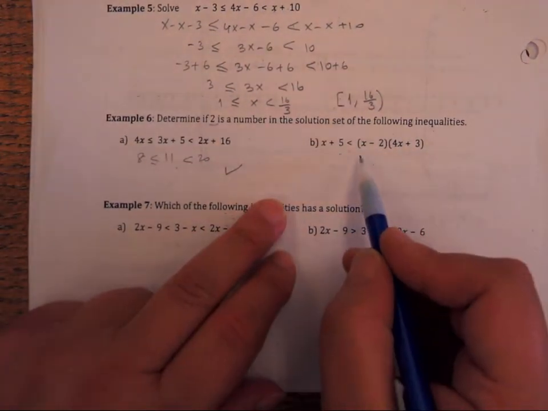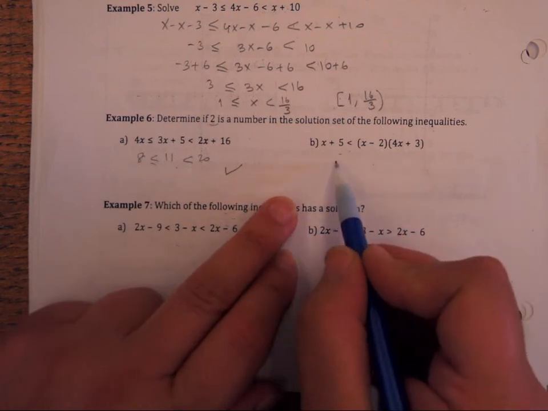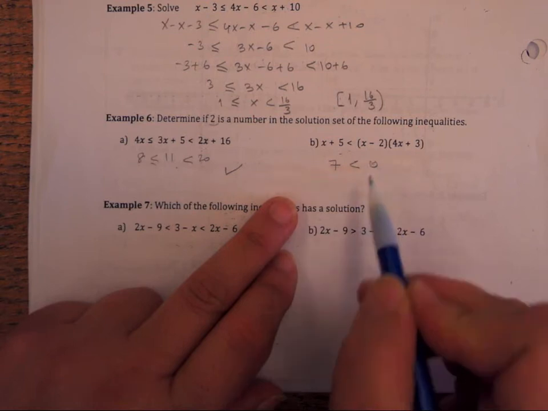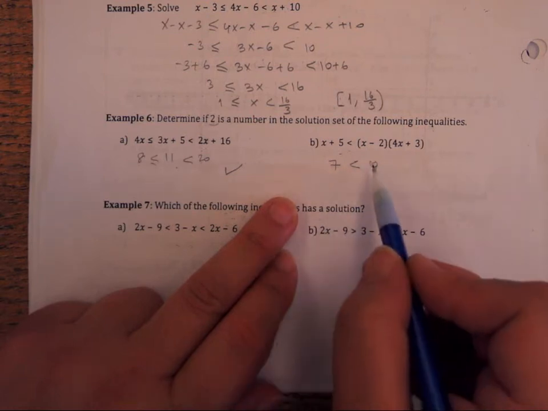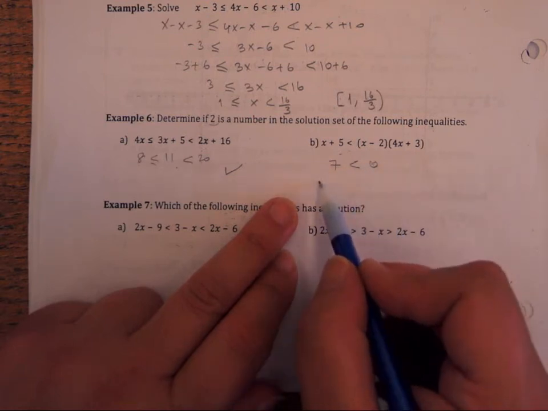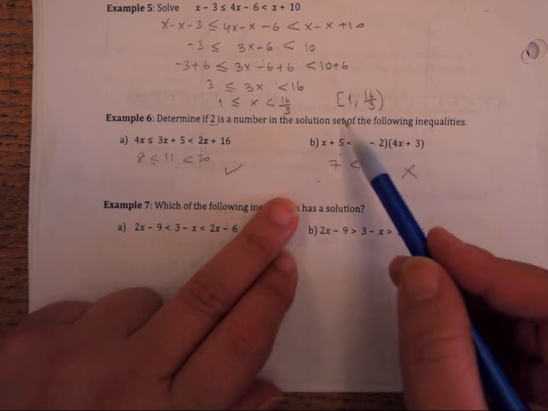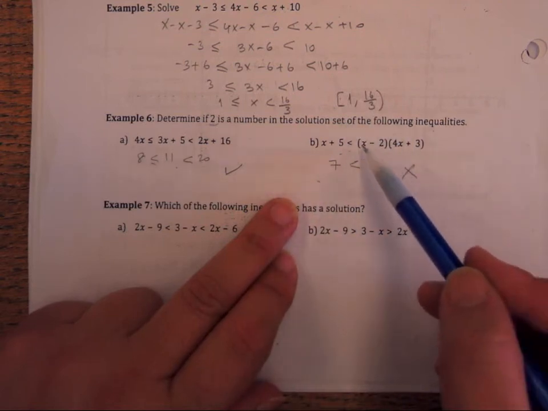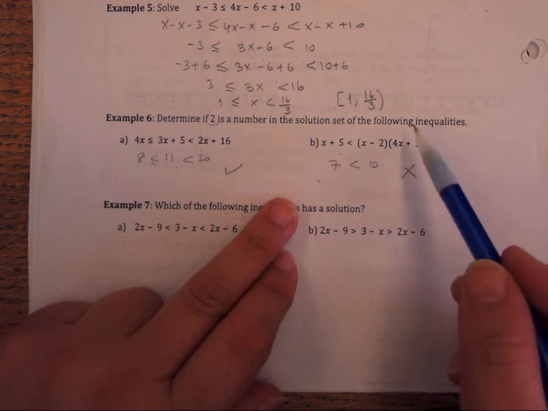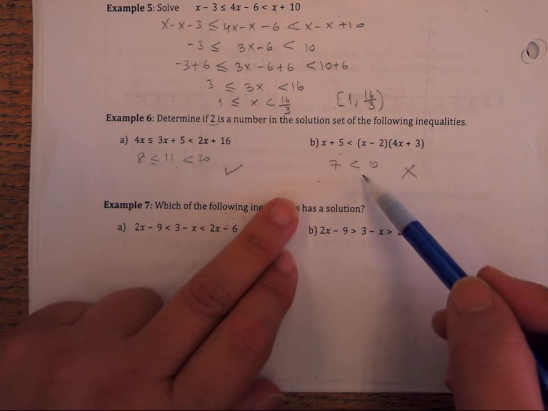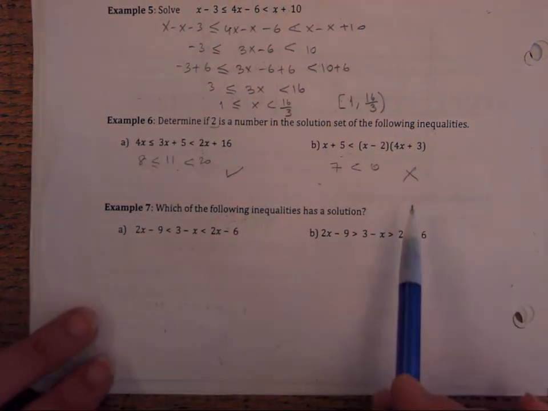Okay, let's check the second one. So now we are substituting 2 here. We get 7 and then 0 on the right. So 0 greater than 7. Is this okay? Can 0 be greater than 7? No, right? This is not okay. So then 2 does not satisfy this inequality, which means 2 is not in the solution set of this inequality.